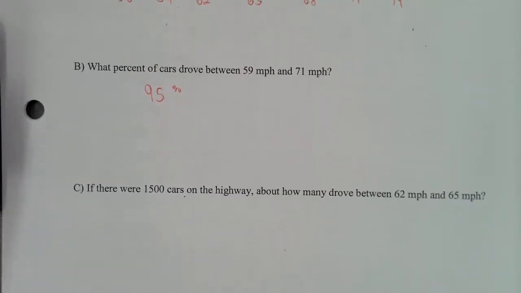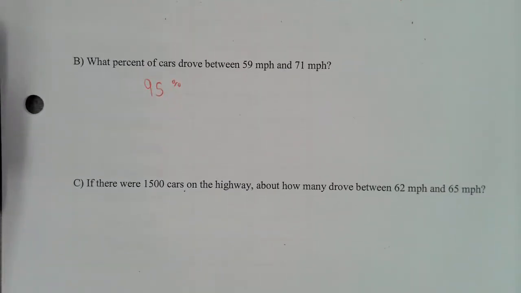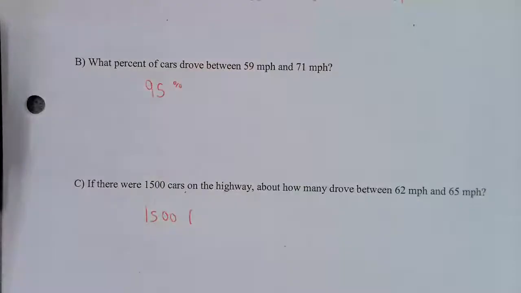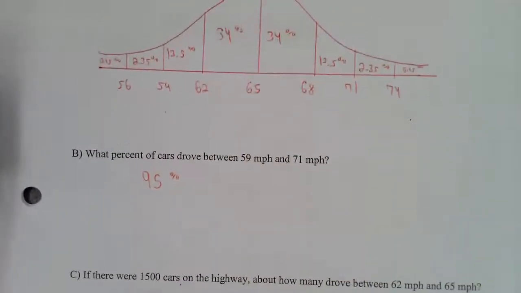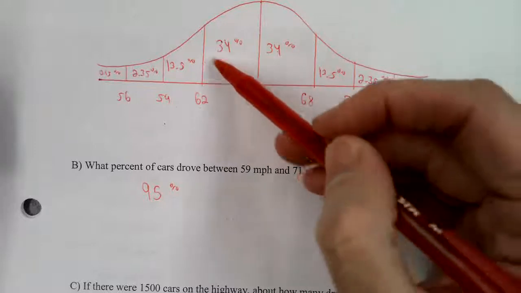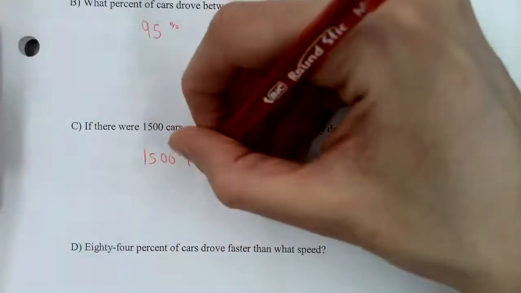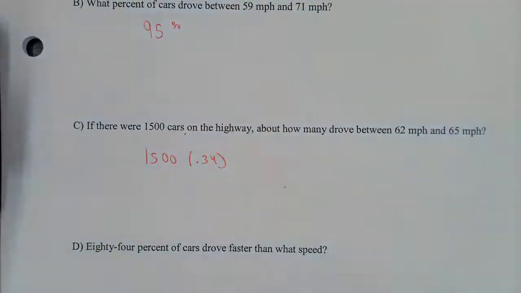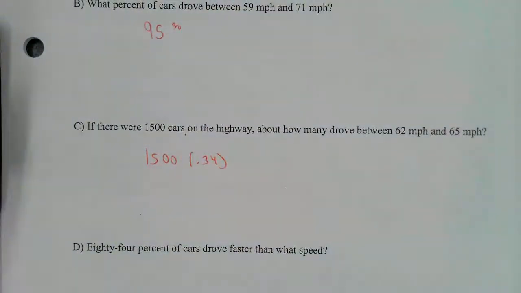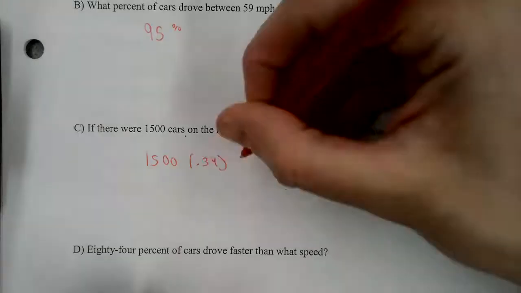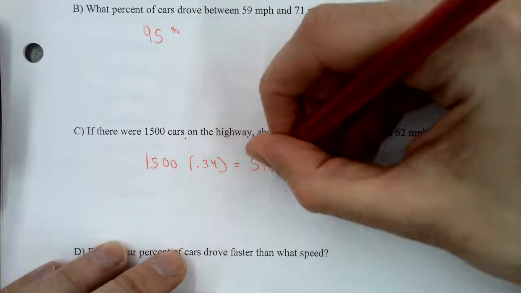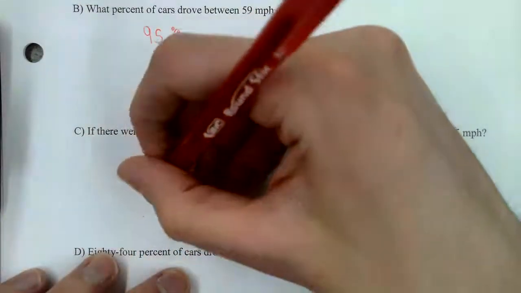If there were 1,500 cars on the highway, about how many drove between 62 and 65 miles per hour? You take 1,500 and multiply it by whatever that percent is. Between 62 and 65 miles per hour is 34%. So multiply 1,500 by 0.34. Gives you 510. Exactly. Now remember, it's still an approximation, so I'm just going to say about 510 cars.